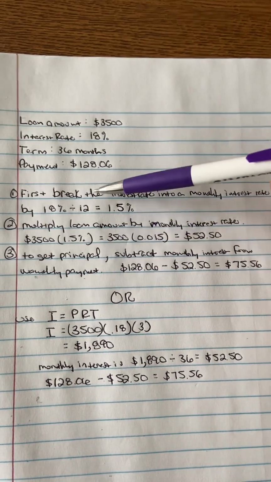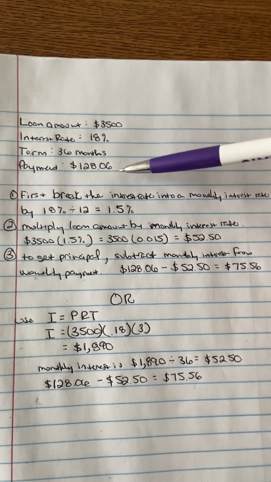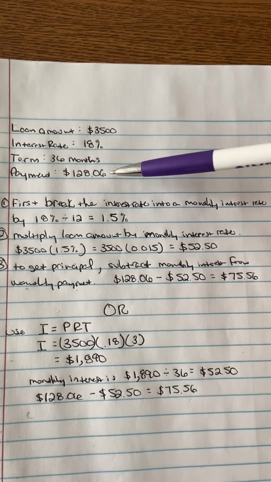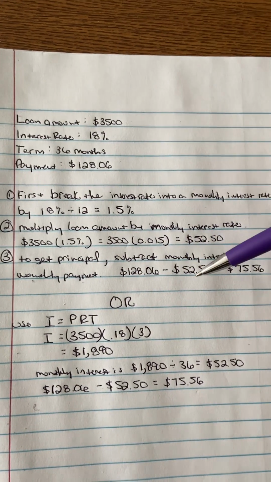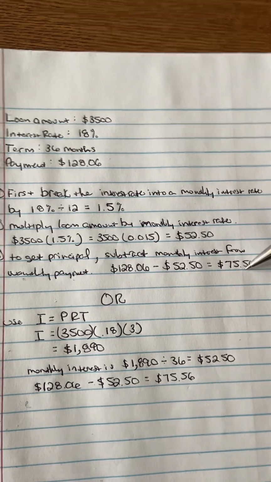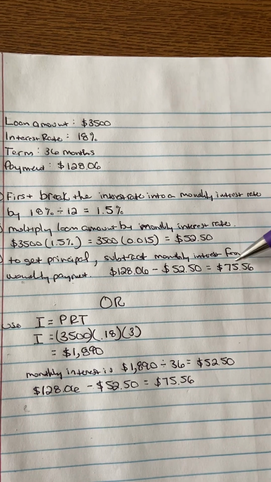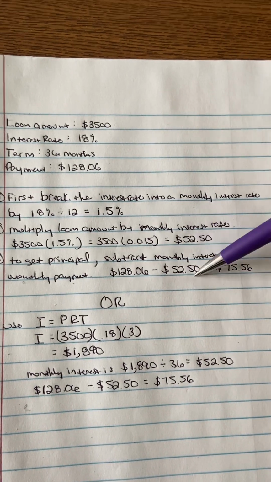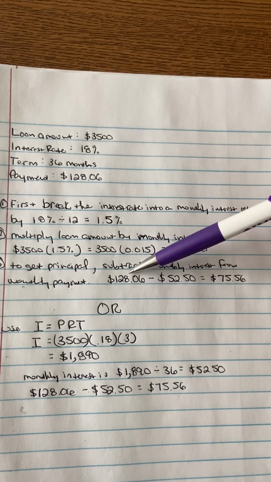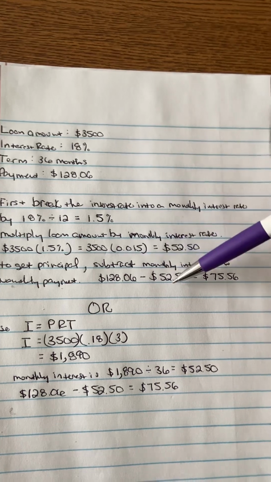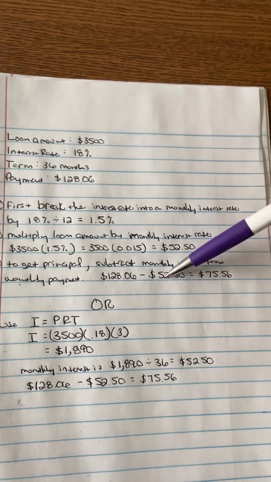Now, if you know what your total payment is, the payment is only made up of two things: the principal and the interest. So all you have to do is take the total payment, $128.06, minus $52.50, and that leaves you with $75.56. That's your principal. Your monthly interest is $52.50, your principal is $75.56, and that adds up to $128.06. That's the breakdown. That's one way to do it.